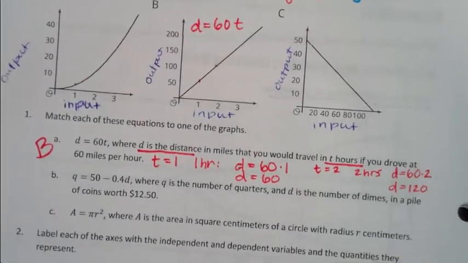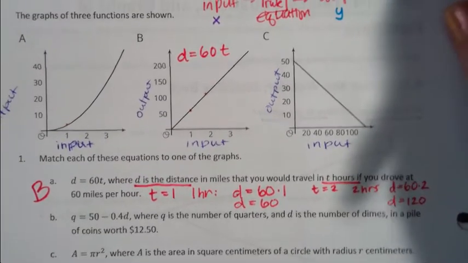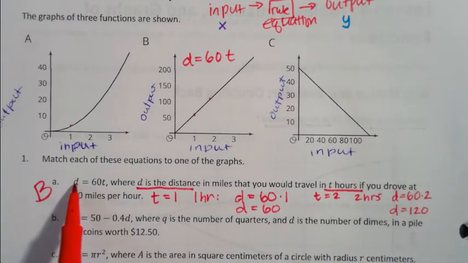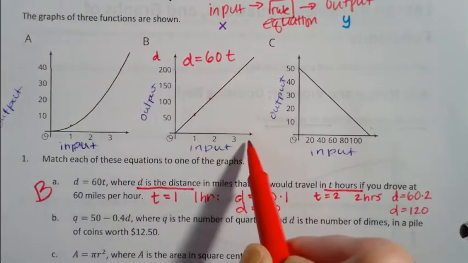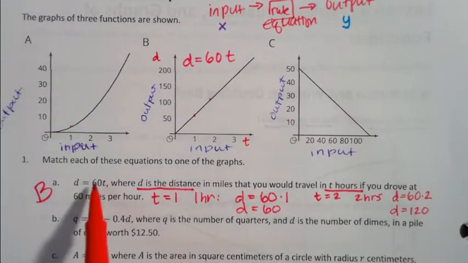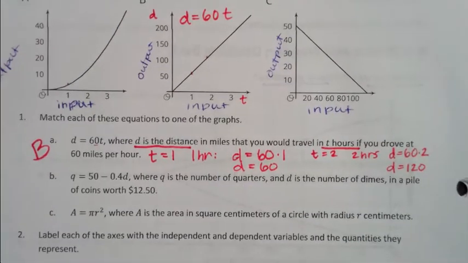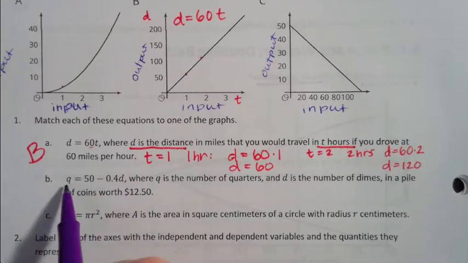So if we look at B, if our function rule ends up equaling the output or the y, this number that is on the other side of the equal sign is our output or our y every time. So this would be distance and this would be time. The input is included with the formula or the rule. Okay, so let's look at that with B. So in B, our input is included in the rule here. And our output is all by itself after the equal sign.